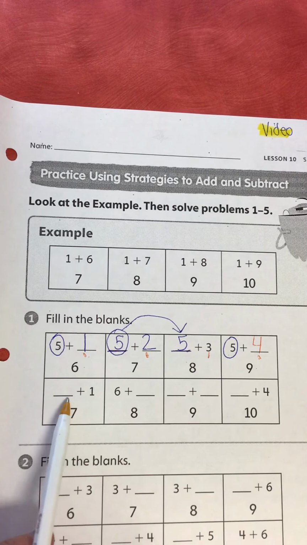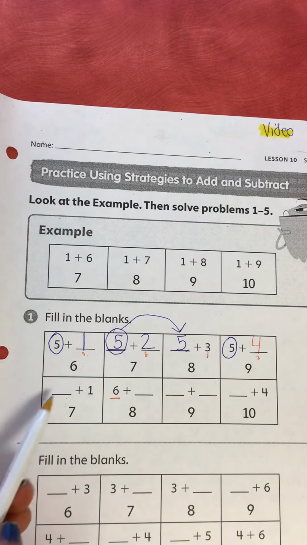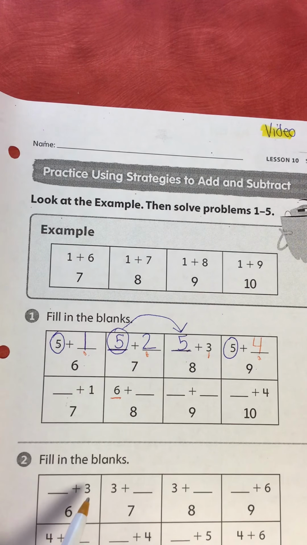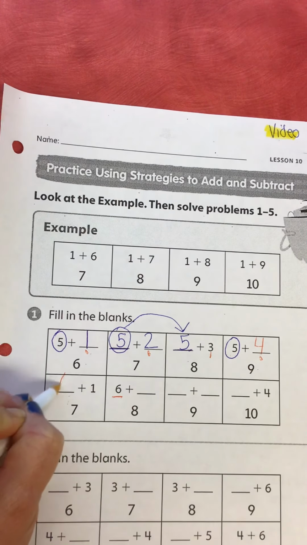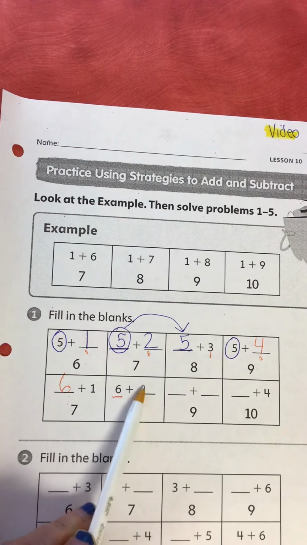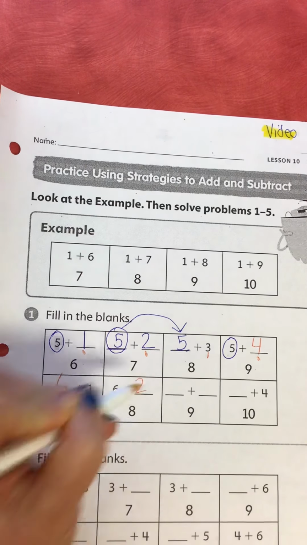Let's look here. We're not sure exactly what our first number could be, but it will give us a hint because this problem starts with a 6. And what number plus 1 gets us to 7? Yes, 6 plus 1 equals 7. 6 plus what number equals 8? 6 plus 2.